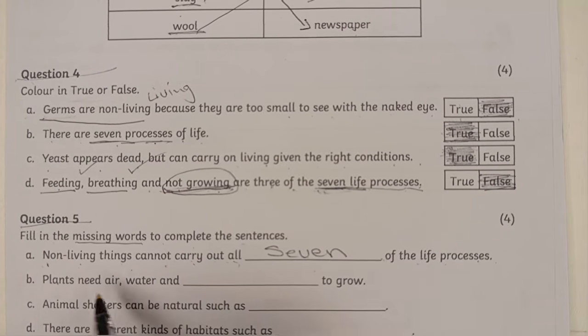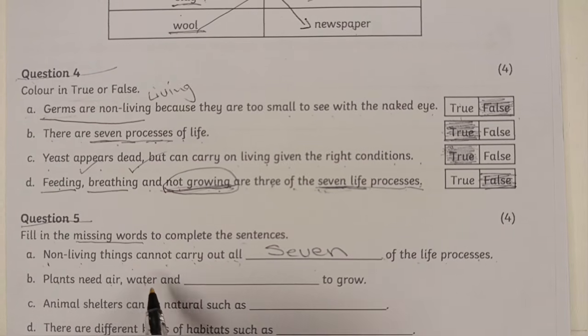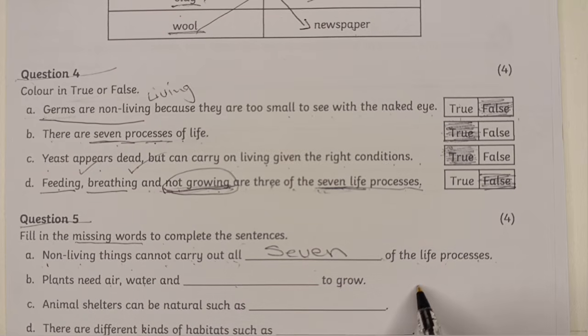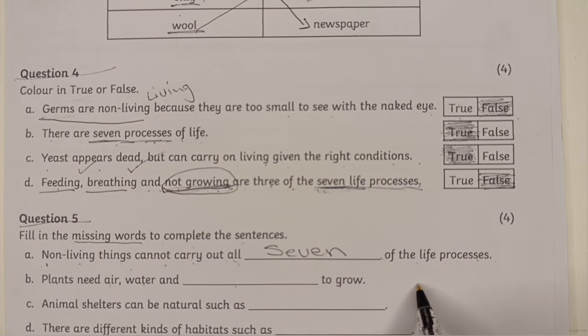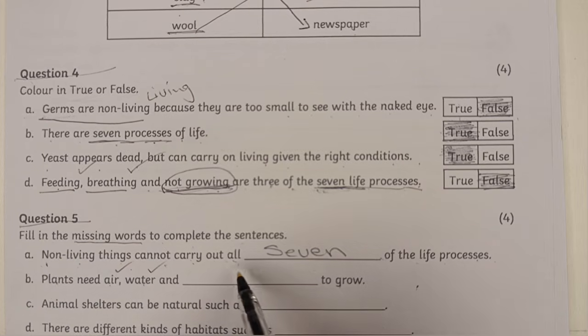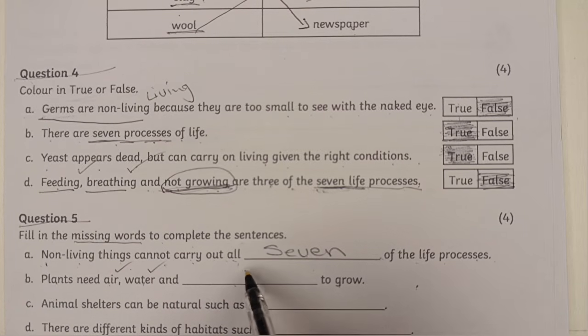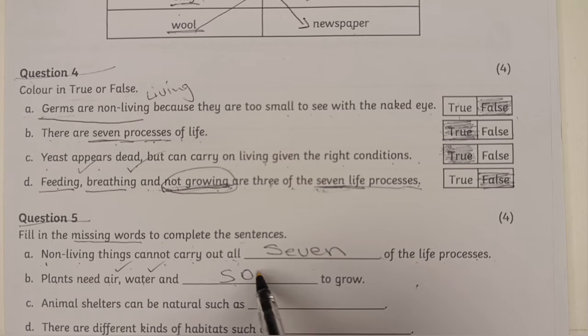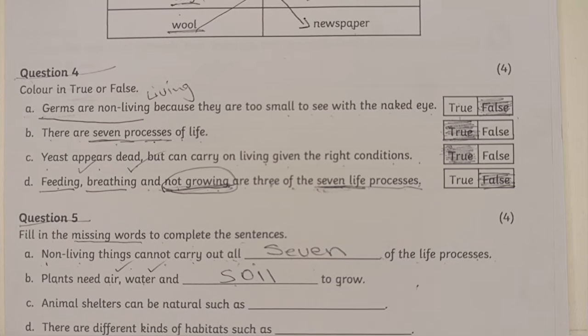Then plants need air, water, and what to grow? What else do they need? Yes, they need air, they need water, but what else do they need? They need soil. So that's why they are planted on soil.